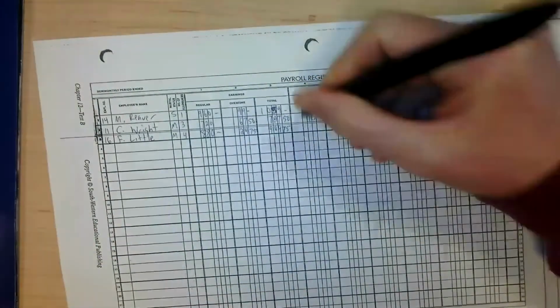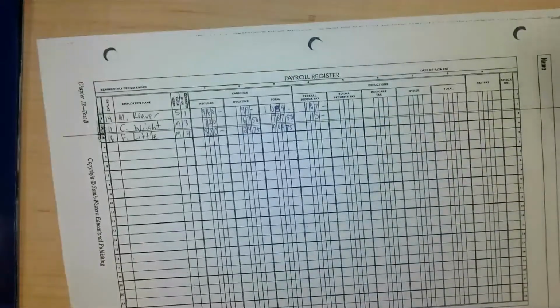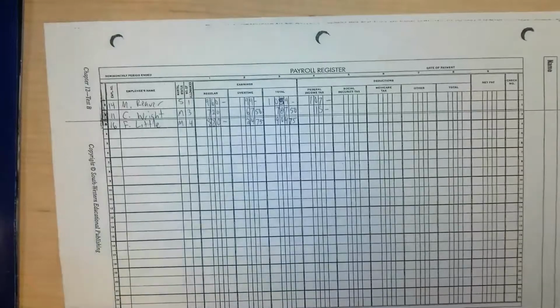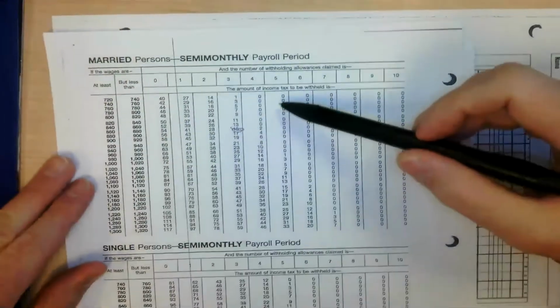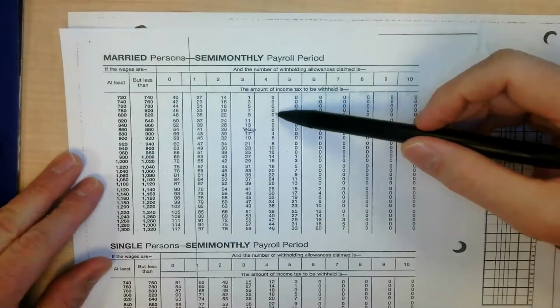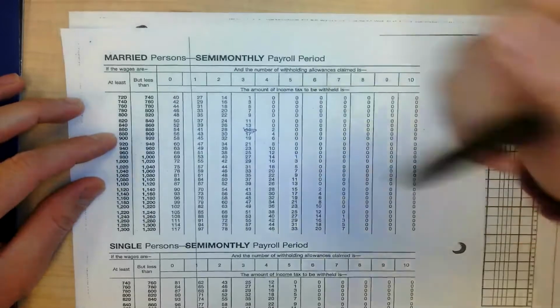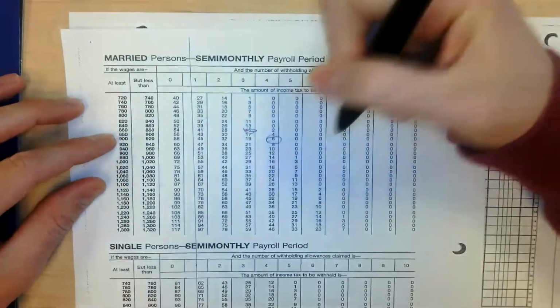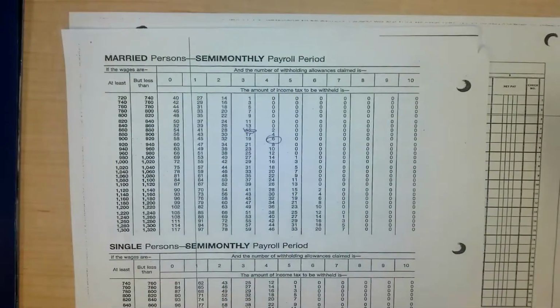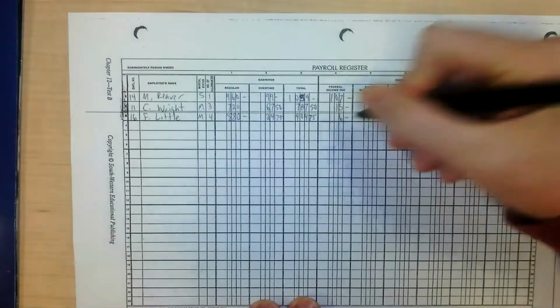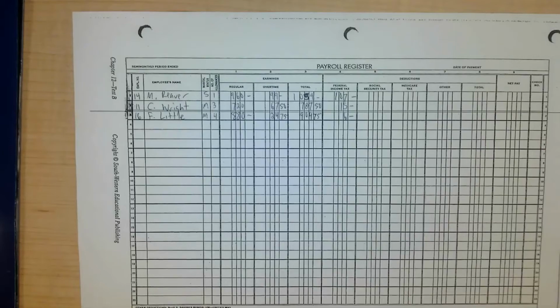And then Faye: married with 4 allowances making 904. That's going to fall right here. $6. So the federal income tax, you always use the chart.